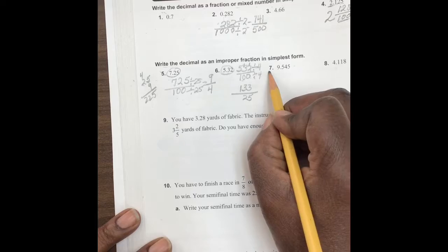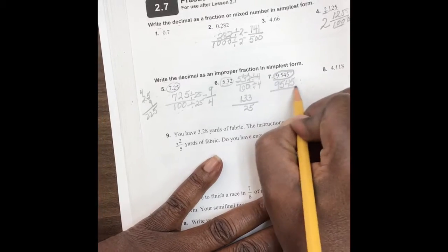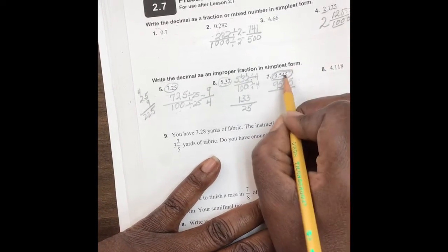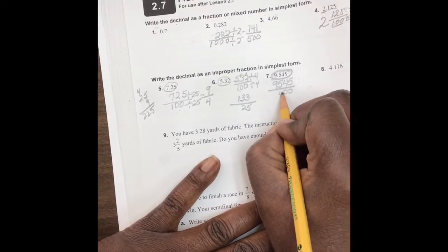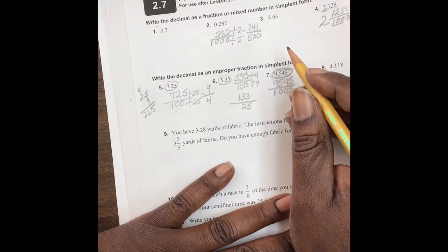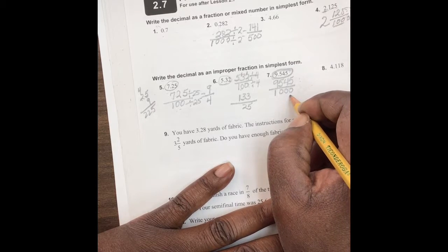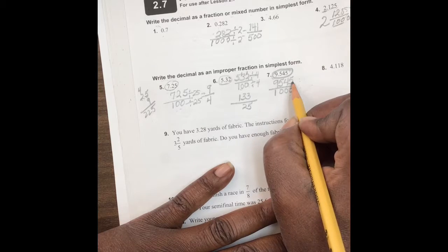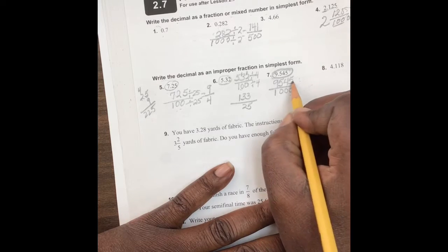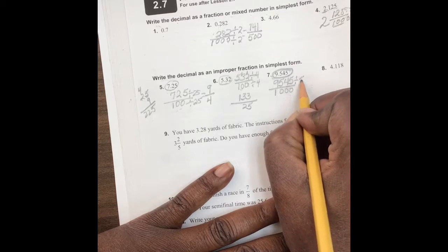Let's look at 7. Again, we take all of our digits. How many numbers are behind the decimal point? 3 places. 1, 2, 3. And so now we are going to reduce this. And so the question is, we know it can be divided by 5. So let's go with dividing by 5.